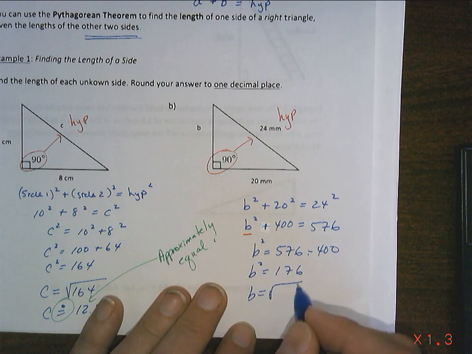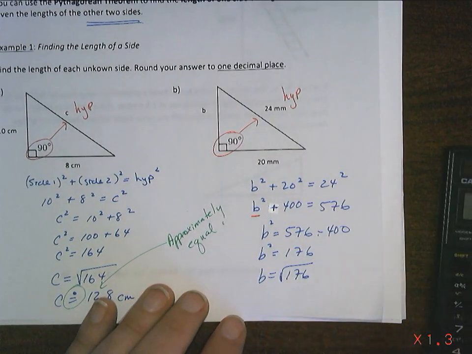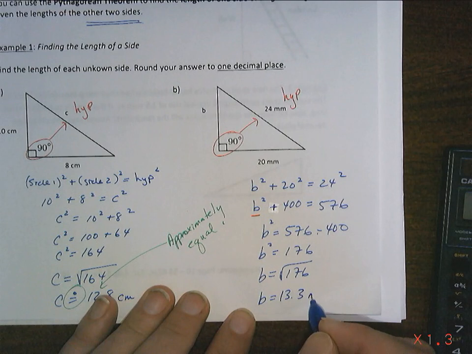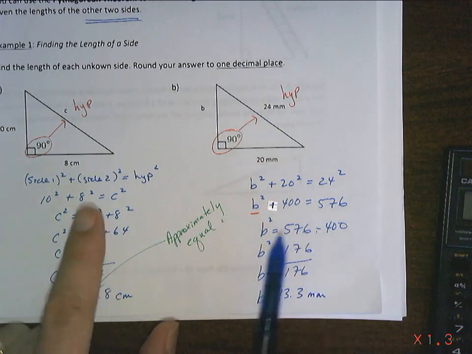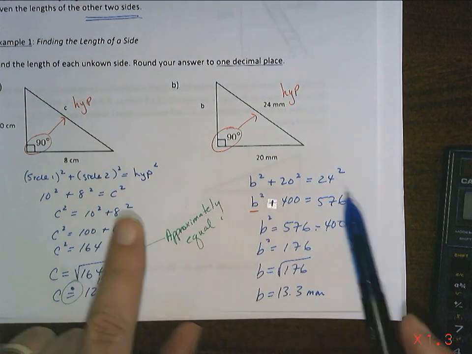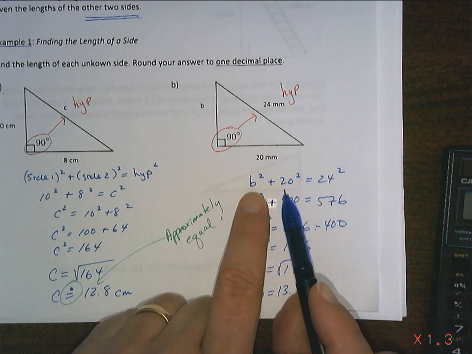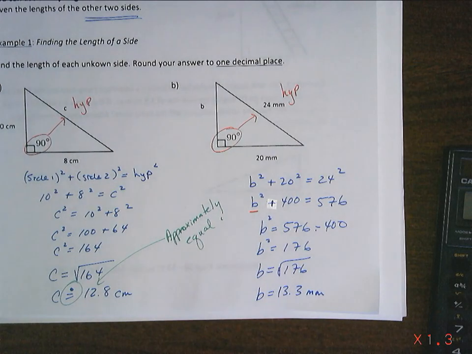b equals the square root of 176. 176 square rooted is approximately 13.3. And we're in millimeters. So that shows you the difference. If the hypotenuse is unknown, it's by itself. If the hypotenuse is known, then one of the other sides is the unknown, and it's with the other squared. We'll stop the video there, and we'll be right back.